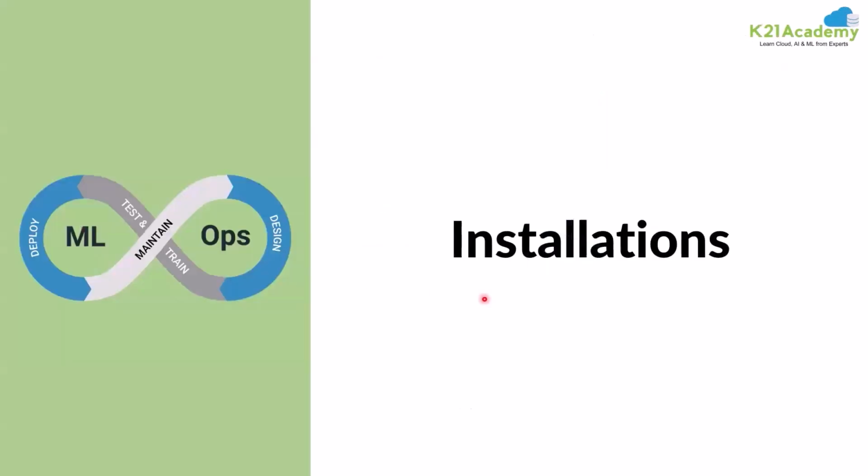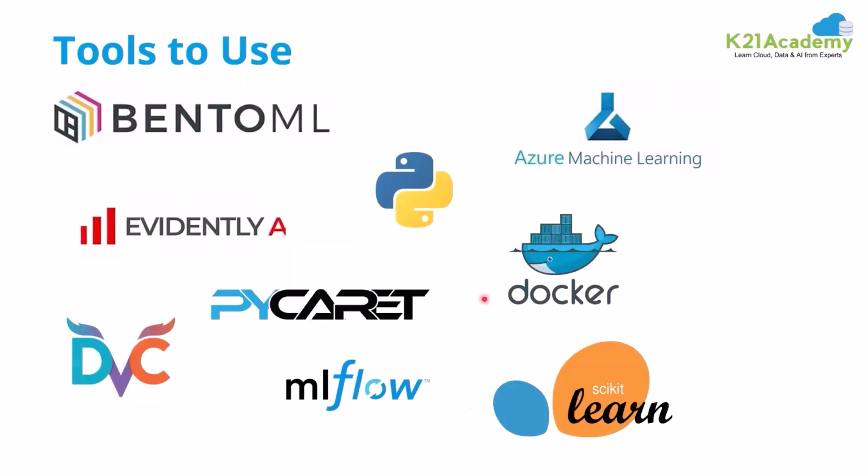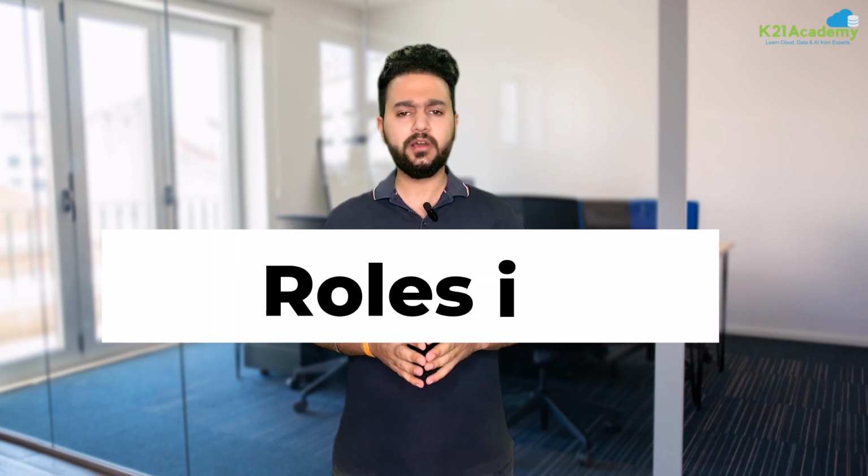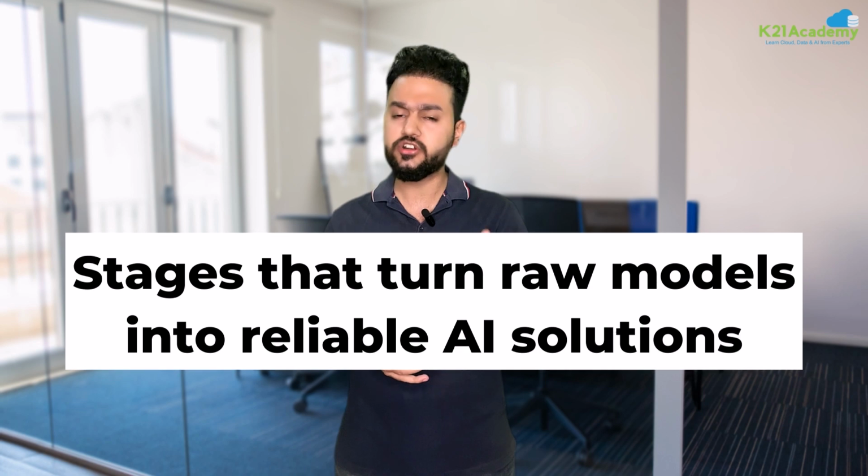Now, what are the tools that we are going to use? So we are going to make use of Python. You need to install Python. We will use Docker, so you can install Docker. MLflow, if you want to install, I'll show you how you can install. Hyperopt if you want to install, scikit-learn you need to install, Data Version Control, Evidently AI and BentoML. There are more tools than this, but some tools that we are going to use are specified here. Alright, so we have covered what is MLOps, roles in MLOps, and the stages that turn raw models into reliable AI solutions.